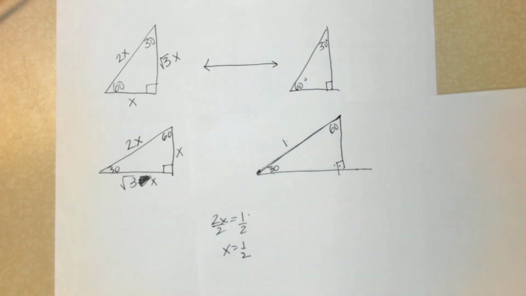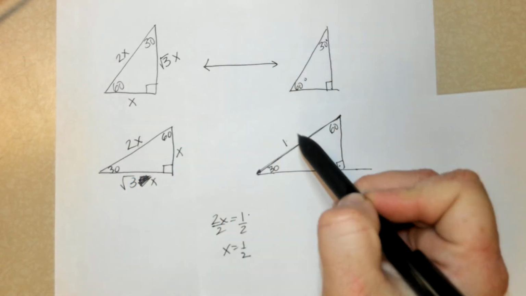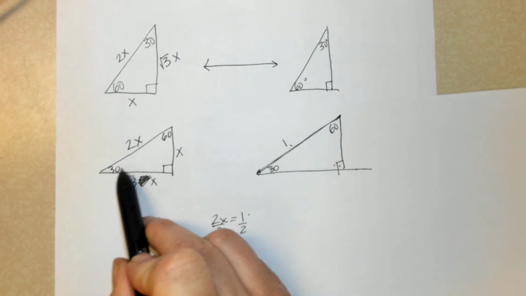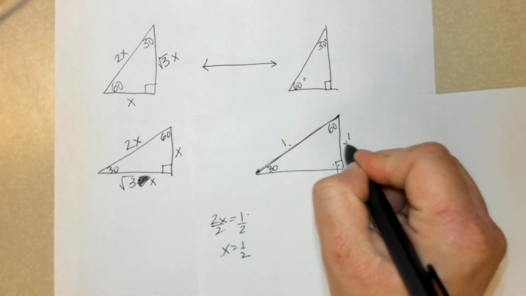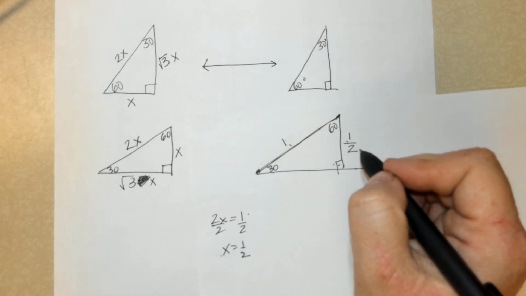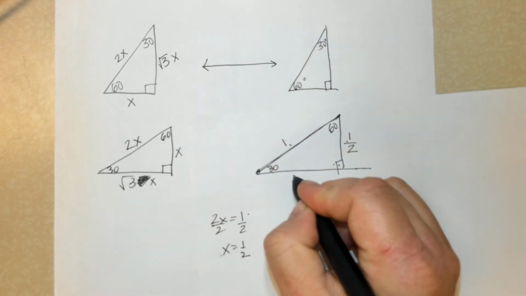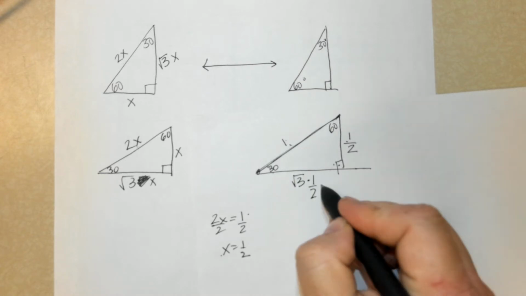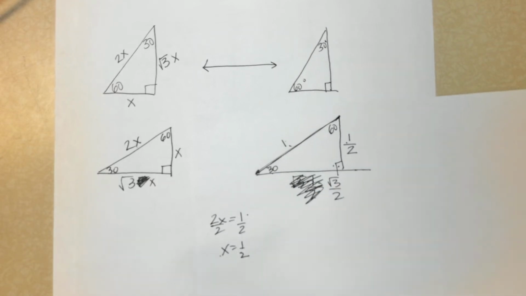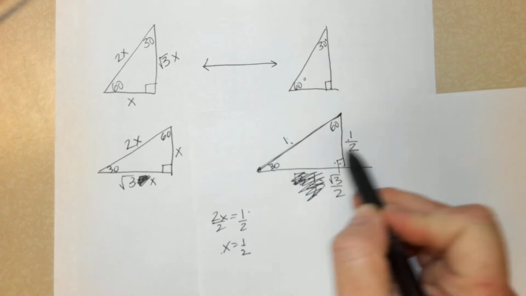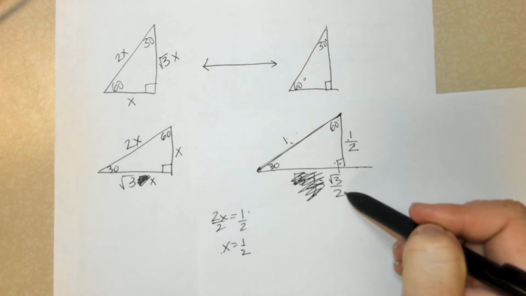So wherever I see an x here, I'm going to turn it into a 1/2. Again, 2 times 1/2 is 1. That's how I came up with this. The x is opposite of 30 degrees, but I'm not going to write x. I'm writing the value 1/2. Will this always be the case for a unit circle? It will be. Across from 60 is radical 3 times x, and radical 3 times 1/2 is radical 3 over 2. So for any unit circle, across from 30 will be 1/2, across from 90 will be 1, and across from 60 will be radical 3 over 2.